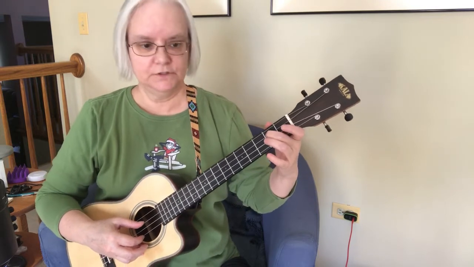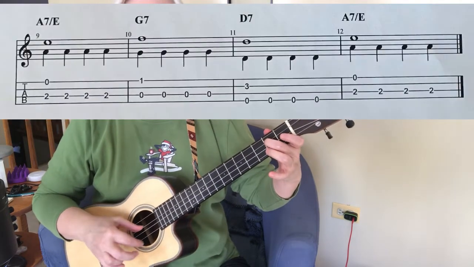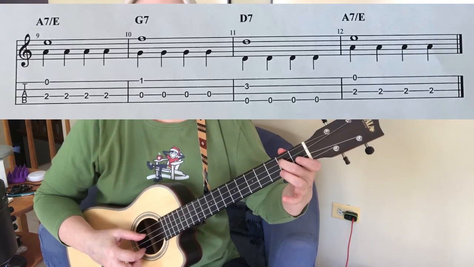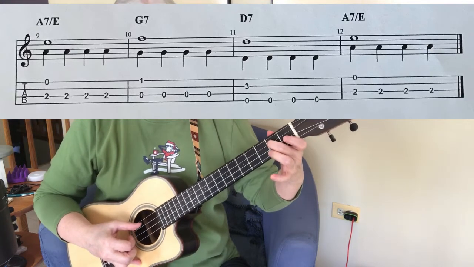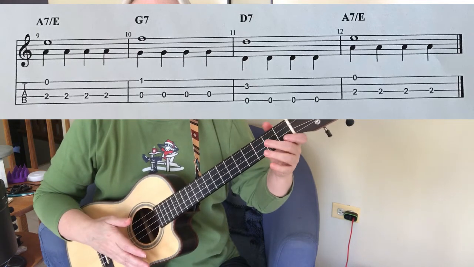Sounds nice. So we're just going to do the A bass note along with the E. We're just hitting the E one time. So we go 1, 2, 3, 4. So that's how we're handling the A7.